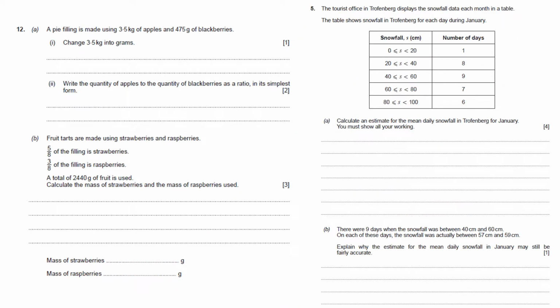Okay, on this slide, change 3.5 kilograms into grams, 1,000 grams in a kilogram. Okay, so we're going to times that by 1,000 for 3,500. You might get a question that asks you to write something as a ratio. You need to make sure the units are the same. So like this part B here, write the quantity of apples, which was 3.5 kilograms, to the quantity of blackberries, which was 475 grams, as a ratio. So I need to write those two numbers in a ratio, but one's kilograms and one's grams, which is the whole point of what we've done here to change it into grams.